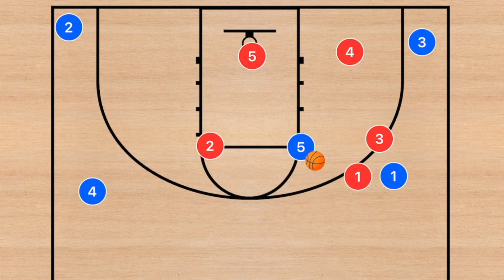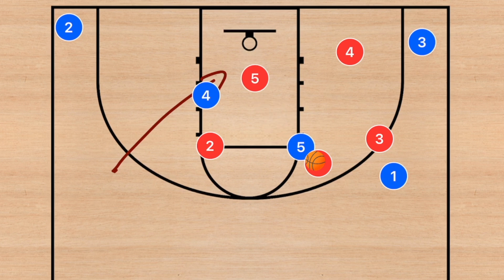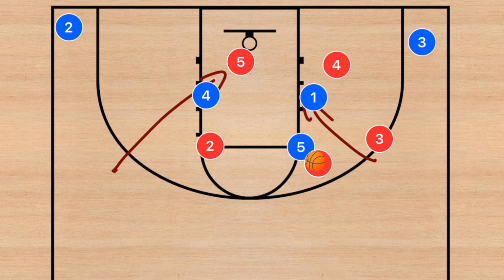When this happens, we want to see player 4 cut back door. Because this is going to collapse player 1, this is going to potentially lift up player 5. This could lift up player 4. Either way, we're going to have a cut on either side. Player 5 is going to look to pass to player 1 or to player 4. This is going to collapse the defense.